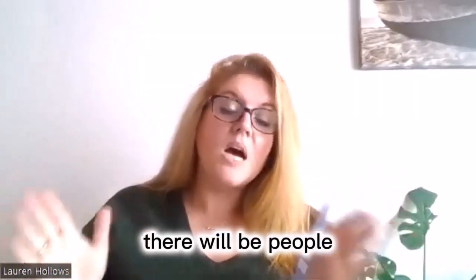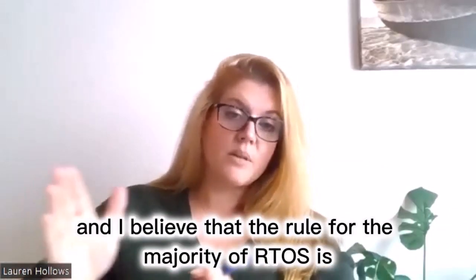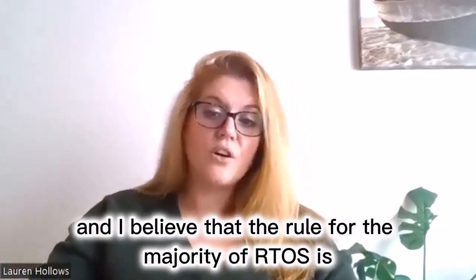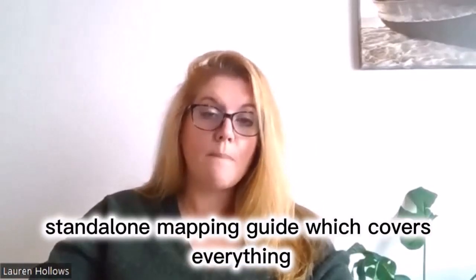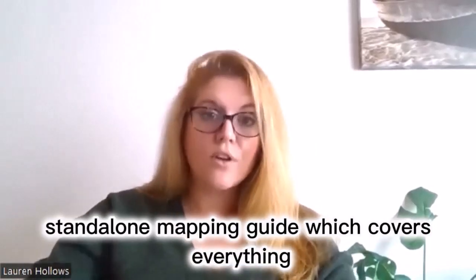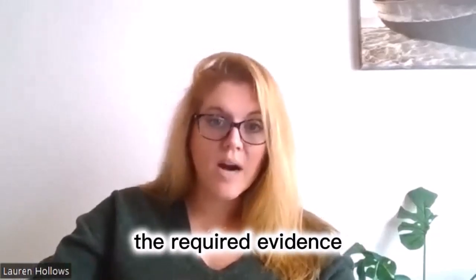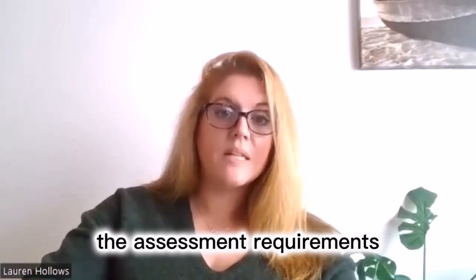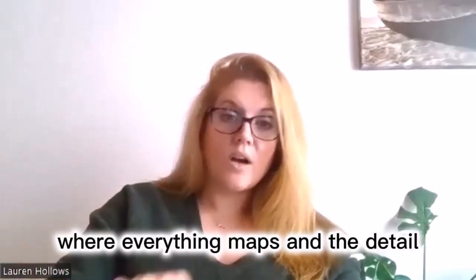I believe that is the exception and not the rule. The rule for the majority of RTOs is you should have a separate standalone mapping guide which covers everything: the performance criteria, the performance evidence, the required evidence, the assessment requirements, the foundation skills, as a standalone document. And you should be able to clearly see where everything maps.